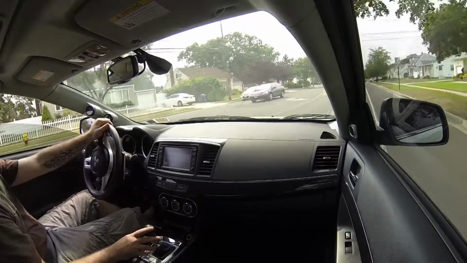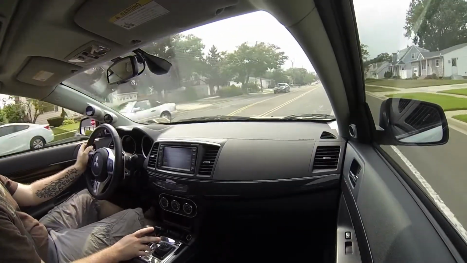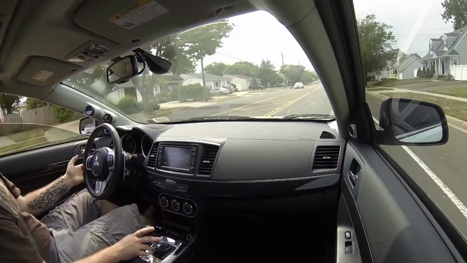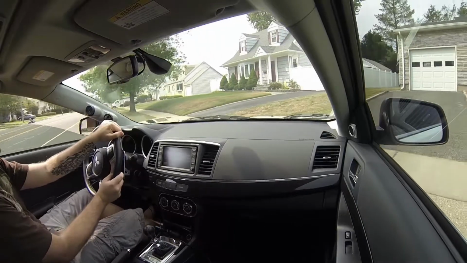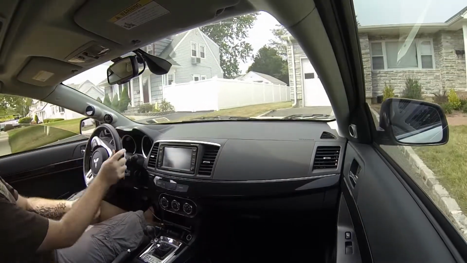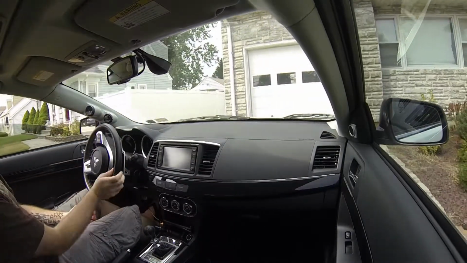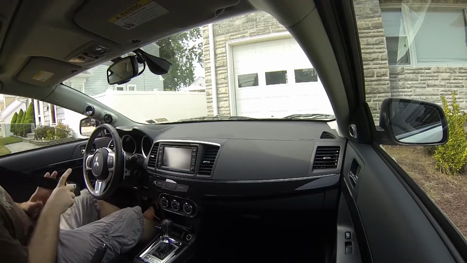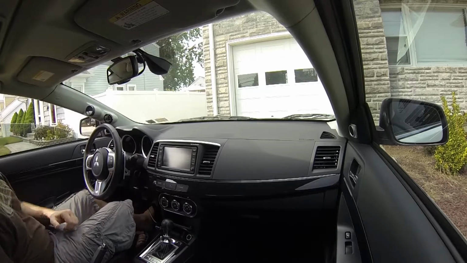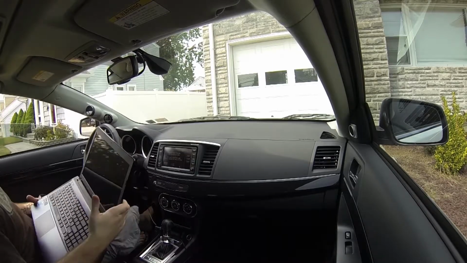Smell that E85 now. Put the handbrake up and let it idle just a little bit first before I switch it off. I'm still logging.